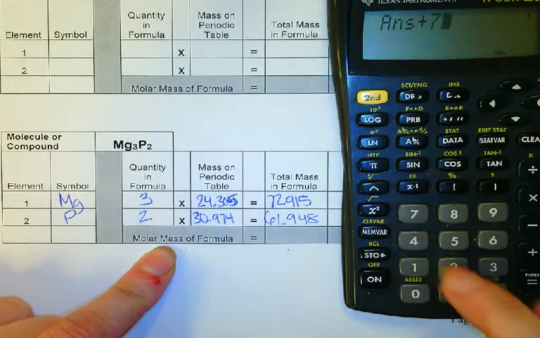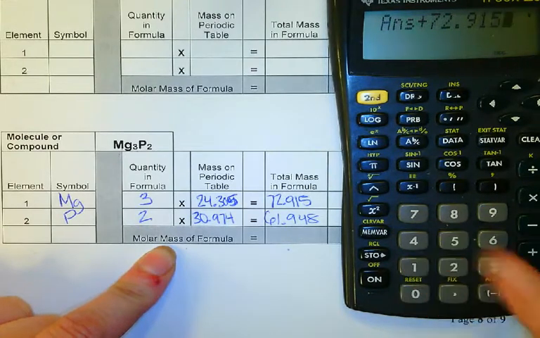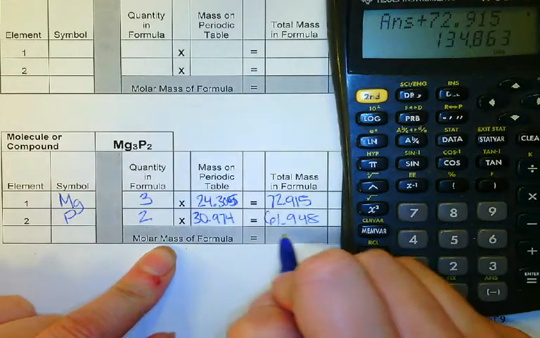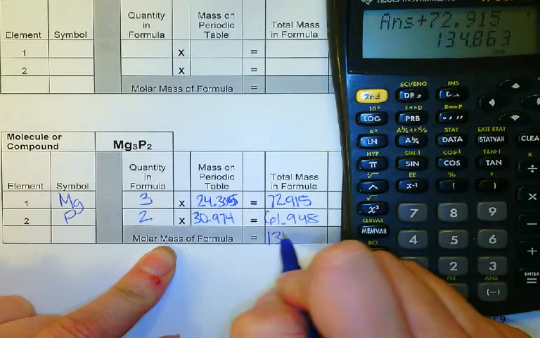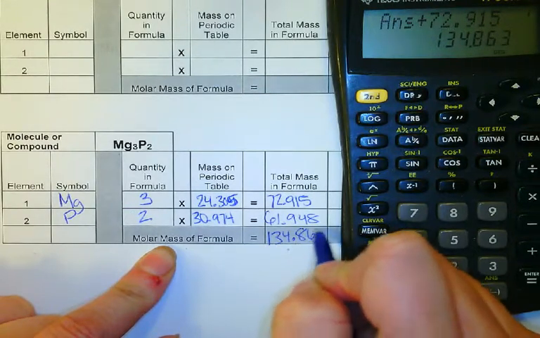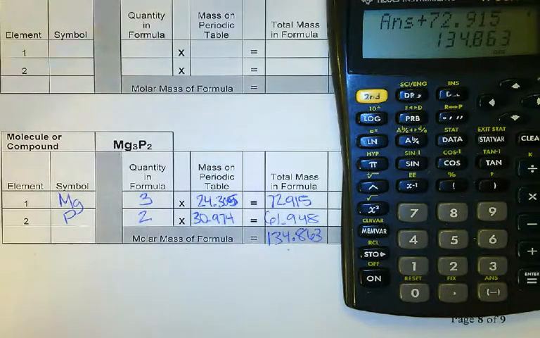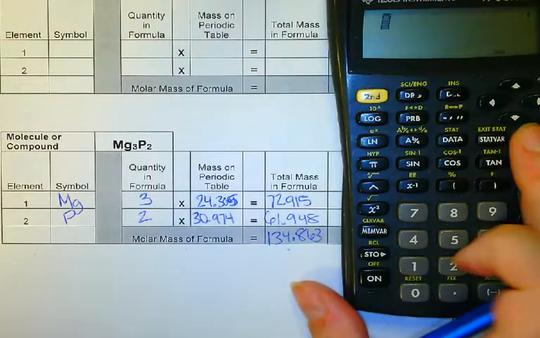So my total molar mass of the formula would be adding those two together. So this plus 72.915 gives me a total molar mass of 134.863. So that's just molar mass. That's something we did last unit. It was on the last test.